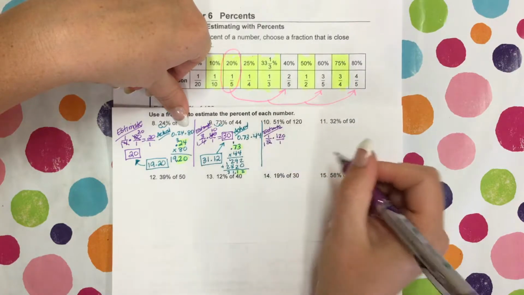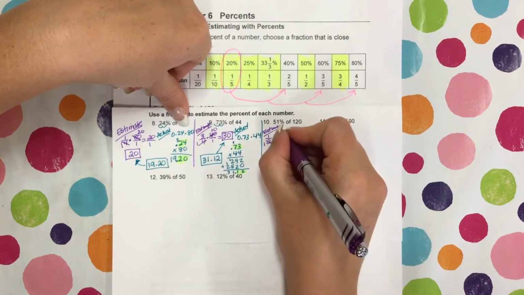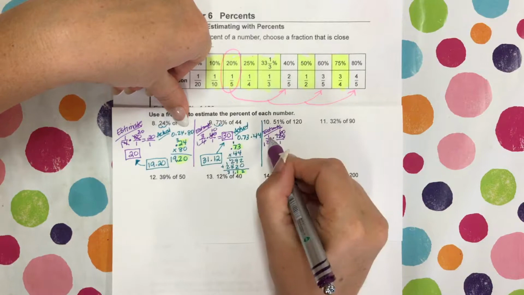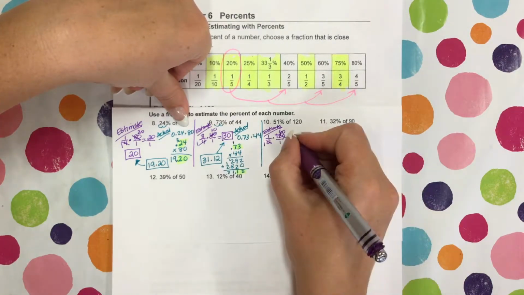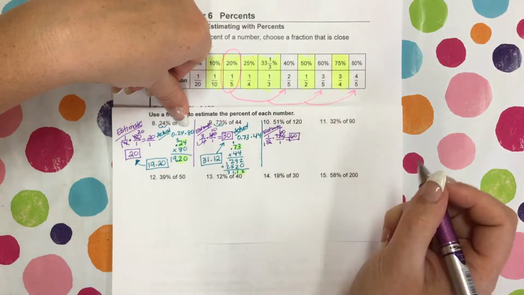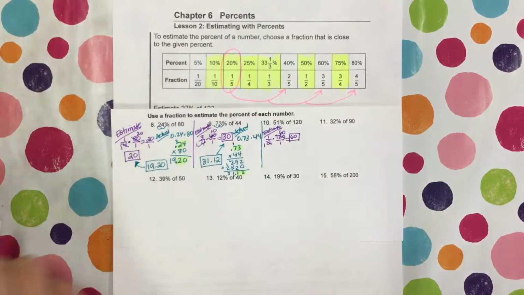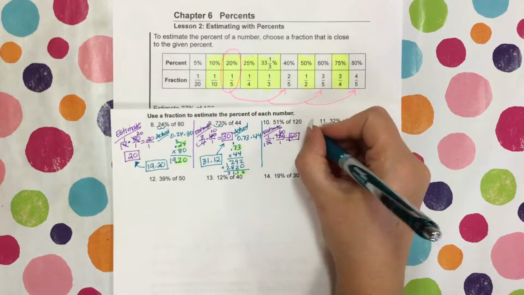2 goes into 2 one time. 2 goes into 120 60 times. I multiply across. 1 times 60 is 60. 1 times 1 is 1. So I know that my estimate is 60. Now I'm going to go ahead and find the actual value.